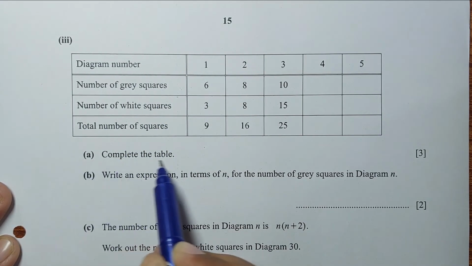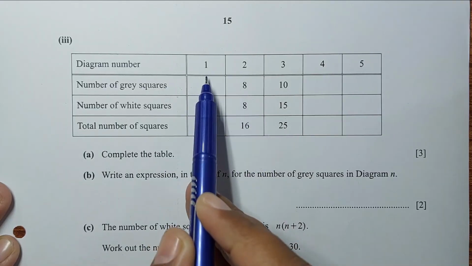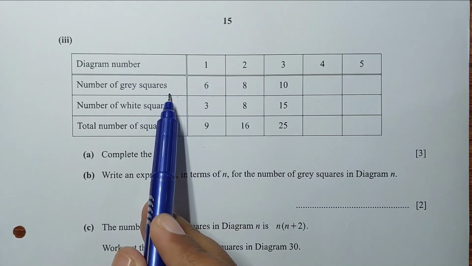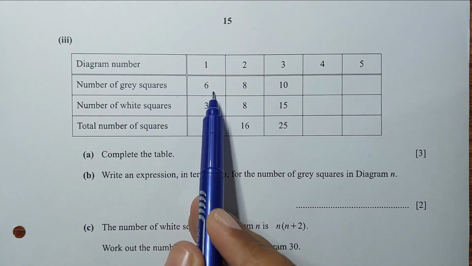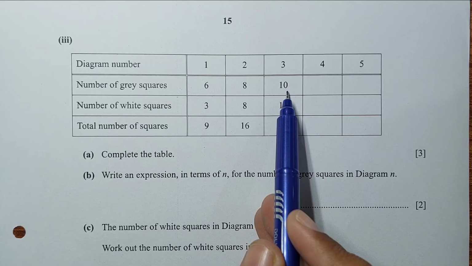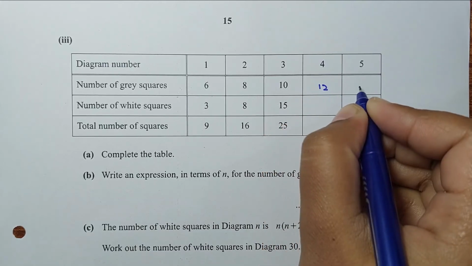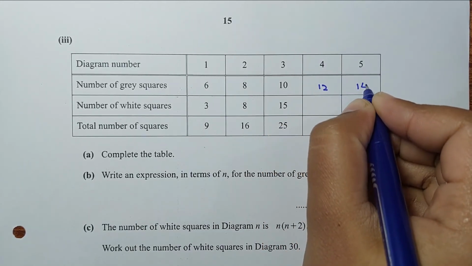Okay, now for part A, complete the table. 1, 2, 3, 4, and 5, the number of gray squares. How many gray squares are 6, then 8, then 10? So I guess adding 2 each time. So in 10, adding 2 is 12, and then in 12, adding 2 is 14, right?